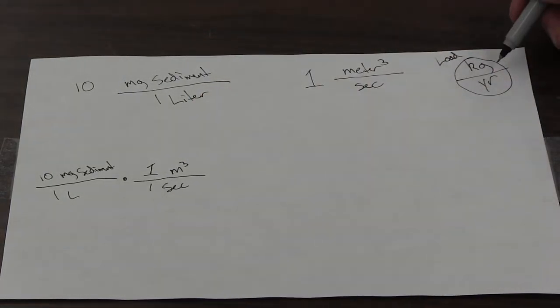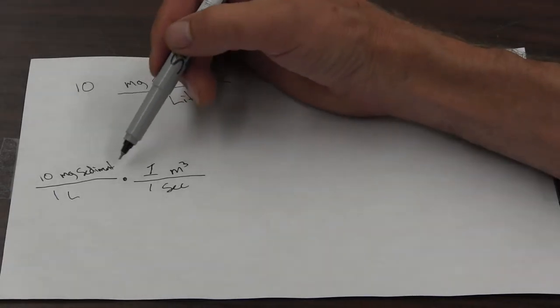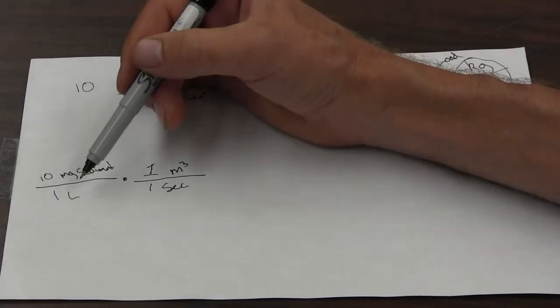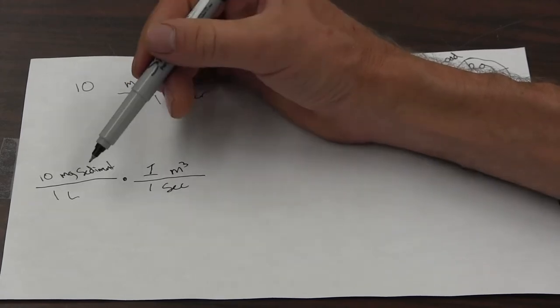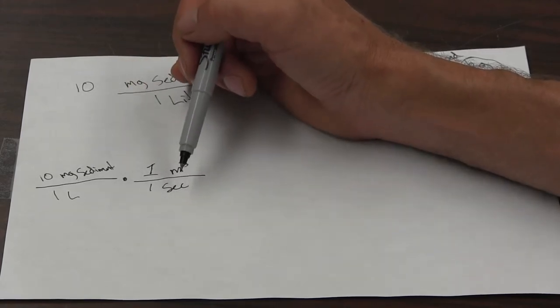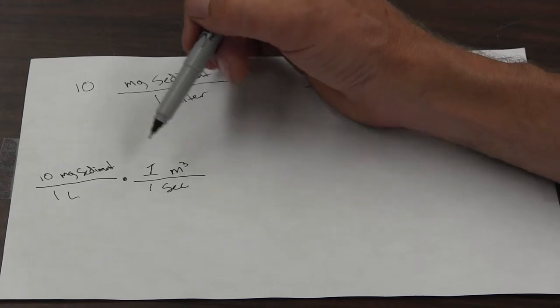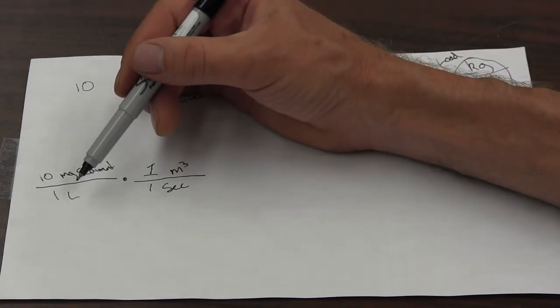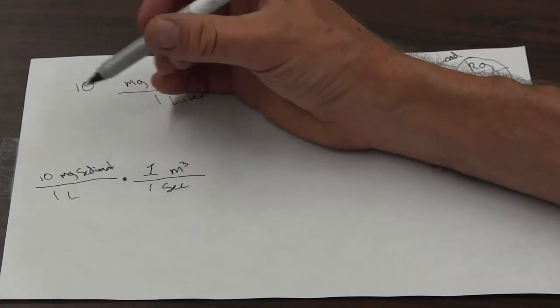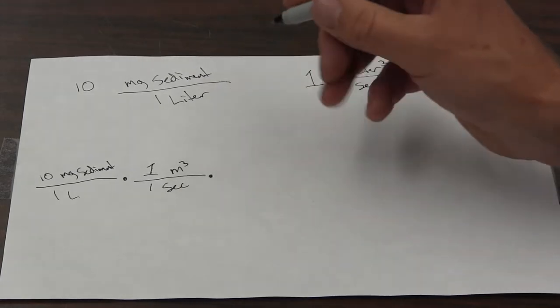And we're trying to get to kilograms per year. So right now, we've got milligrams of sediment per liter times meters cubed per second. So it's not sensible units, but these two, meters cubed and liters, are both volumes, so they can cancel out, but we have to come up with an appropriate conversion factor.